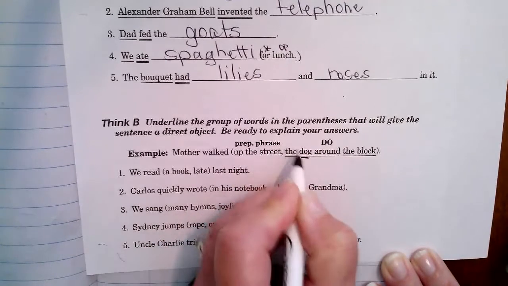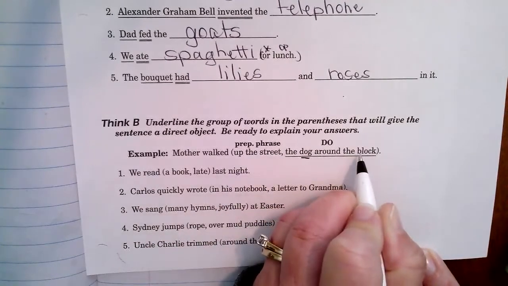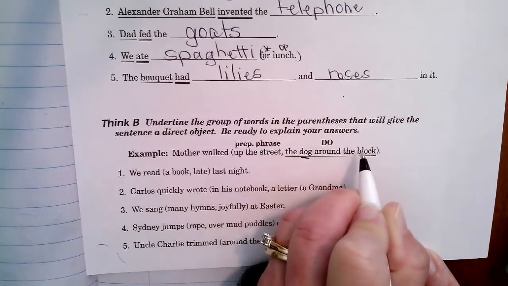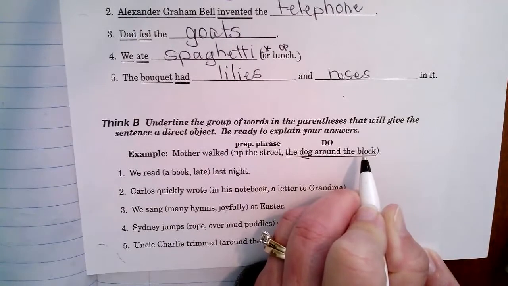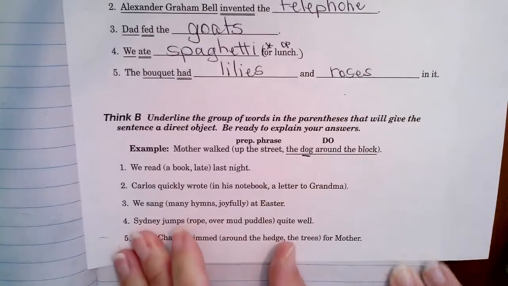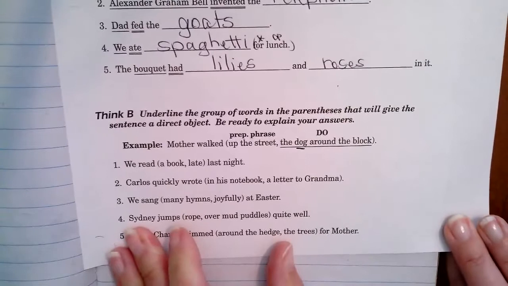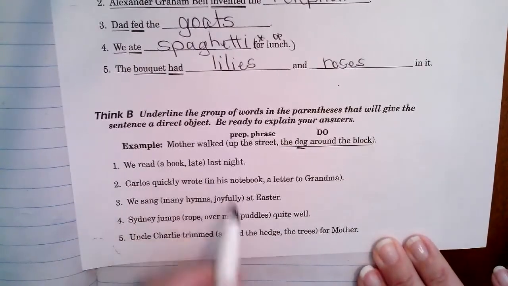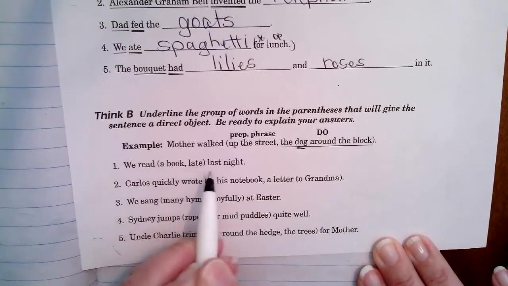We got an article, adjective, and prepositional phrase to tell us more about what's going on. But this is the phrase that should be chosen to complete the sentence. Okay. So look at number one. We read blank last night.